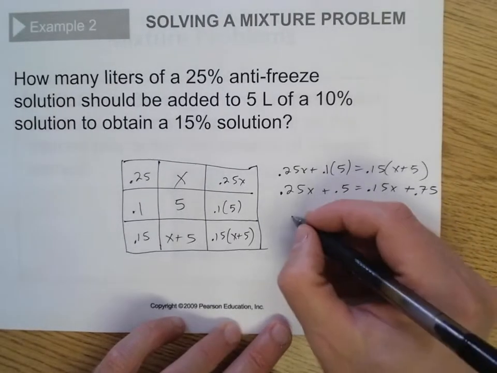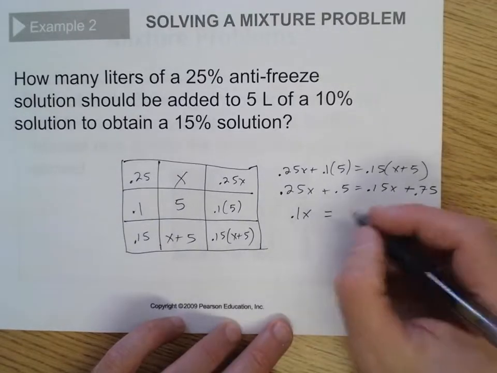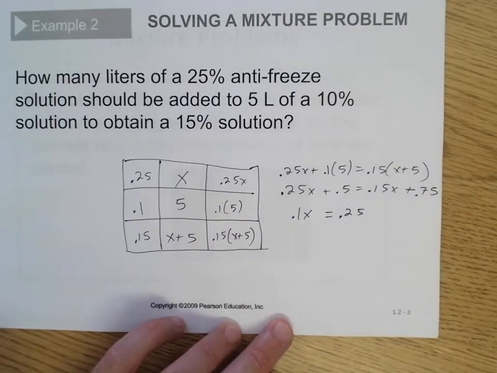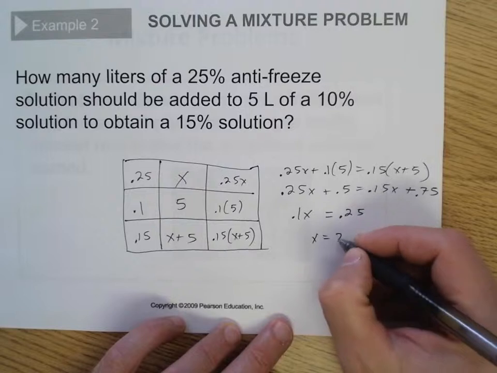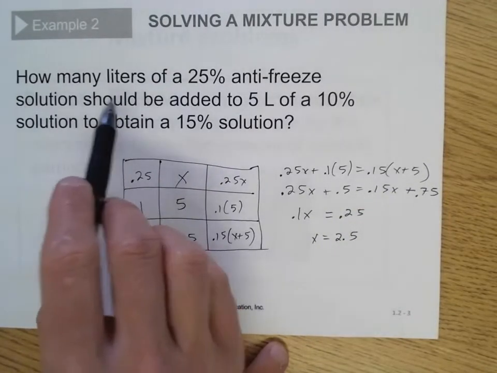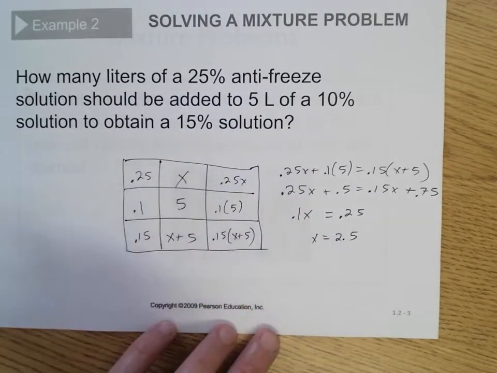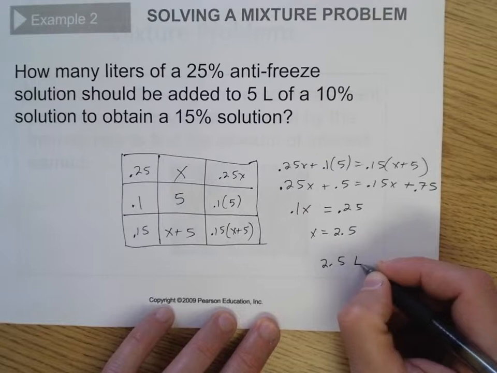Subtract 0.15x from both sides gives me 0.1x. Subtract 0.5 from both sides gives me 0.25. And then remember, always divide by the number in front of x, which is 0.1. And so x comes out to be 2.5. Okay, so the number of liters we need for the 25% antifreeze is 2.5 liters.